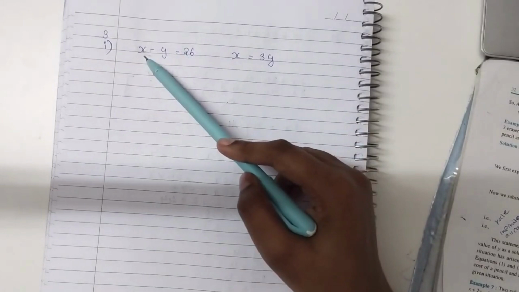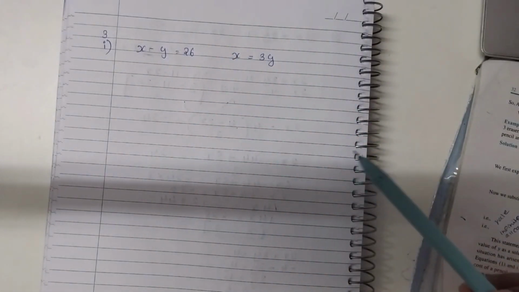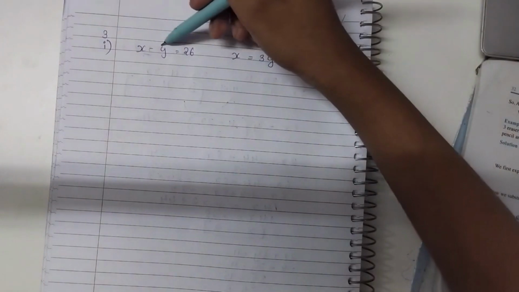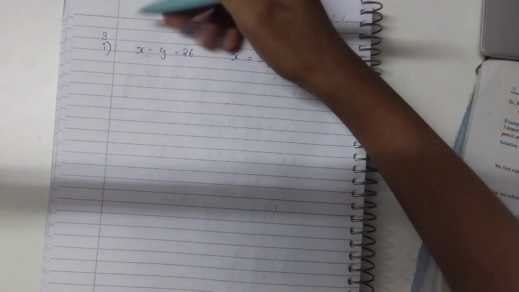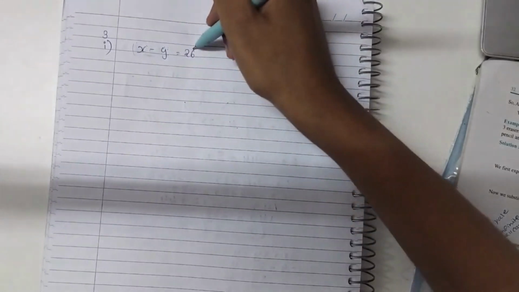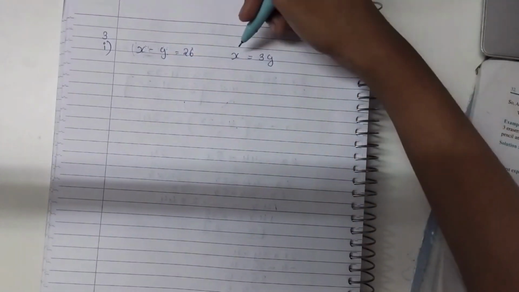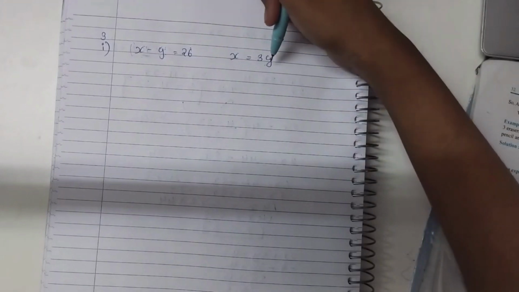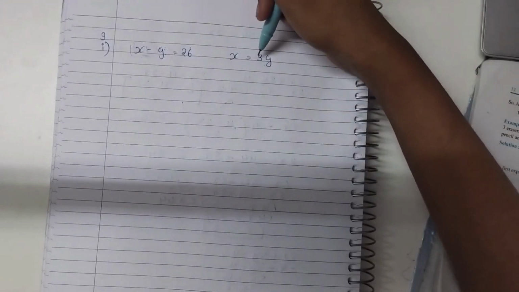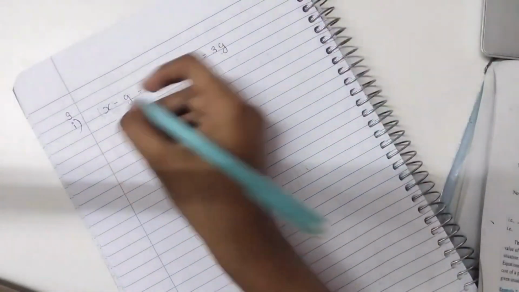So the difference between them, x minus y, is 26, and one number is greater than the other number. So since we're finding the difference between the two numbers, that means x is definitely bigger than y, because x minus y is 26. So that means x is the biggest number out of the both of them. So x is 3 times the other number. So x is equal to 3y. And we need to find both of them using the substitution method.